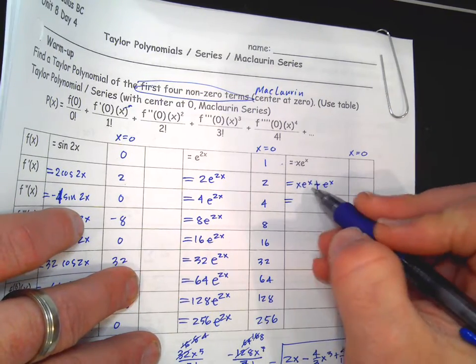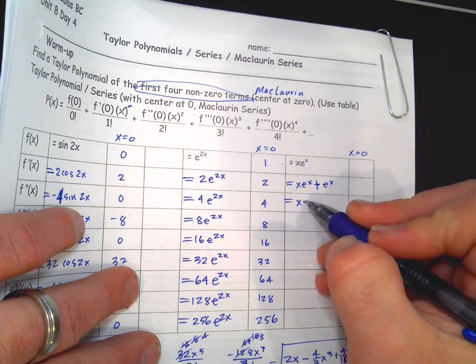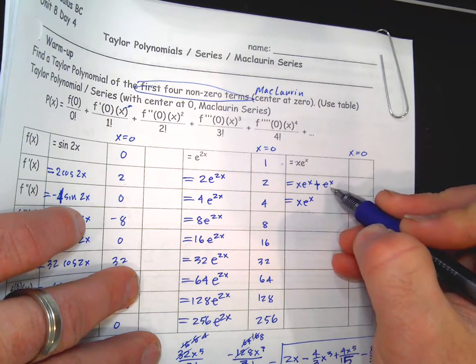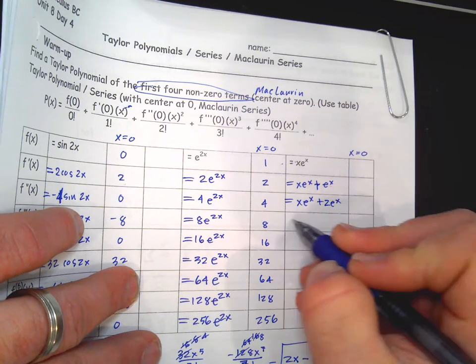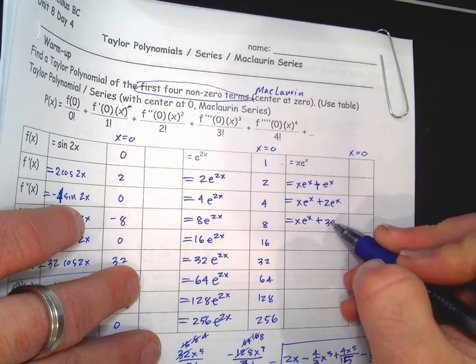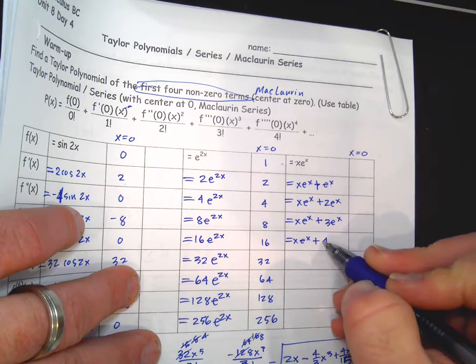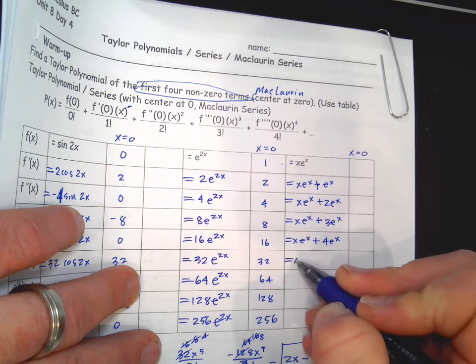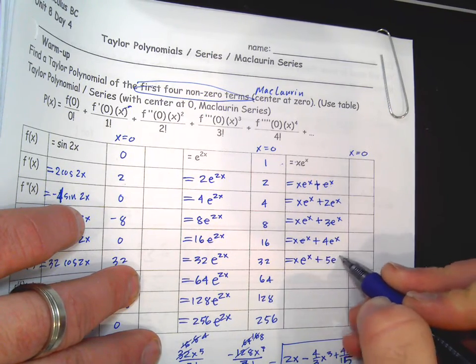Next one, you're going to do that product rule again, which is going to be x e to the x and an e to the x. But there's another e to the x whose derivative is e to the x, so you're going to have 2 e to the x. So you might notice the pattern here, x e to the x plus 3e to the x. x e to the x plus 4e to the x. So if you look for the patterns, sometimes that can speed things up.